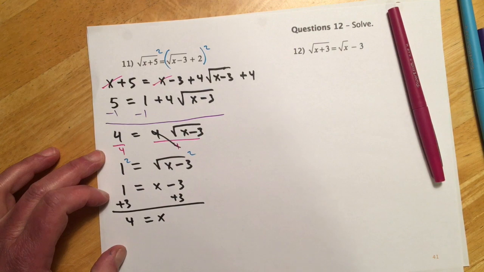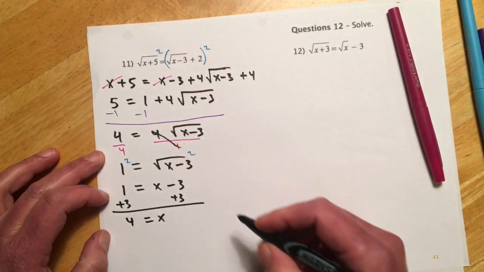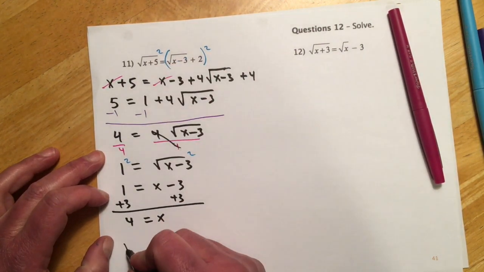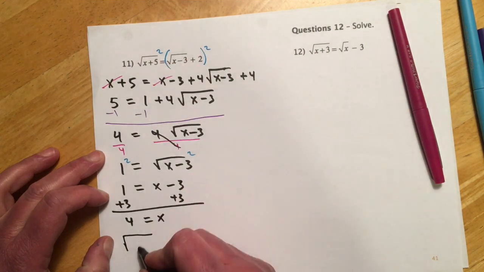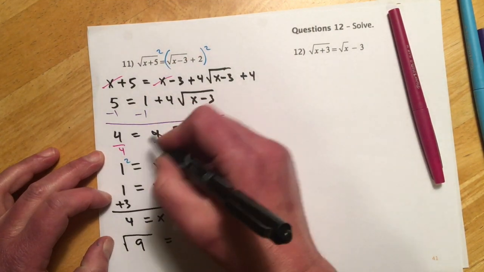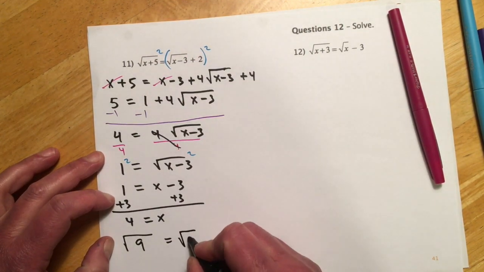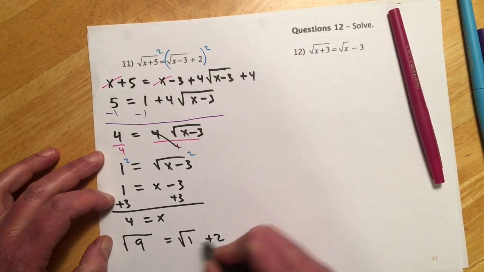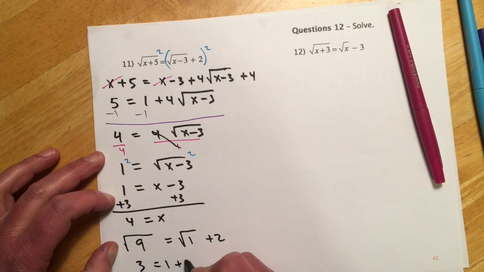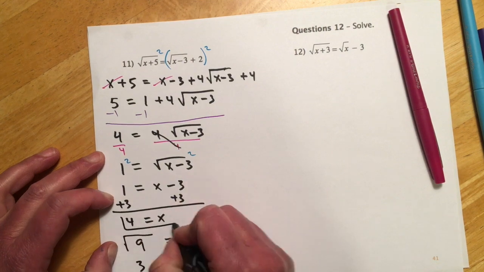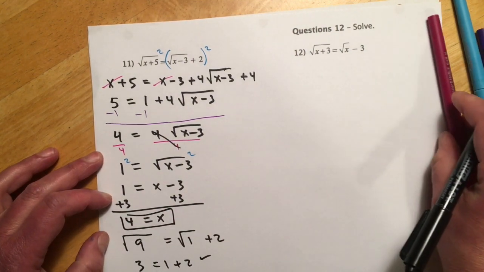4 equals x. And then if we go back and check that, then we get 4 plus 5 would make 9 equals 4 minus 3 would make root 1 plus 2. So that's 3 equals 1 plus 2. It sure does. So that one checks.